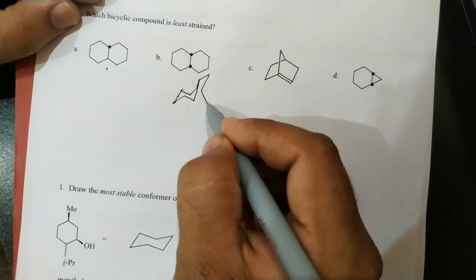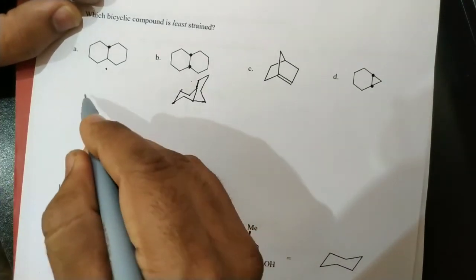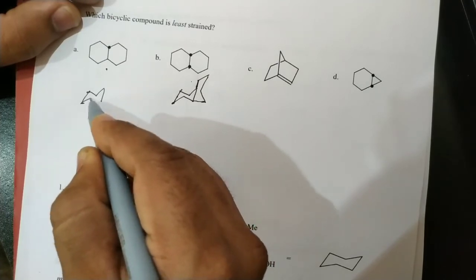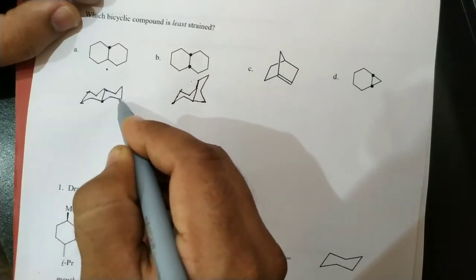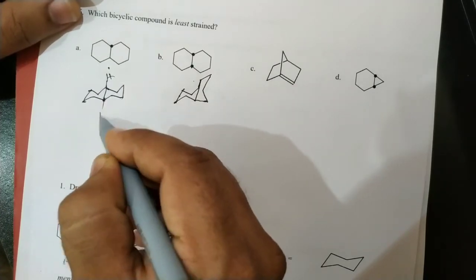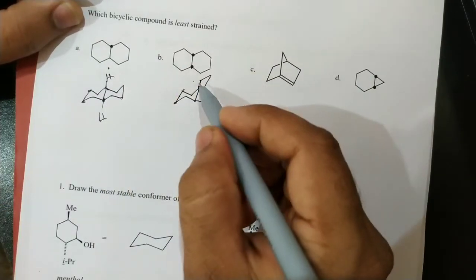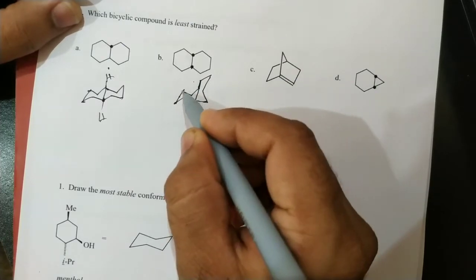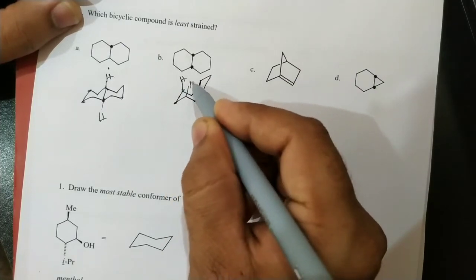Now trans-decalin is like this. Here hydrogen, here hydrogen, and here the carbon-carbon bond, with hydrogen and hydrogen.